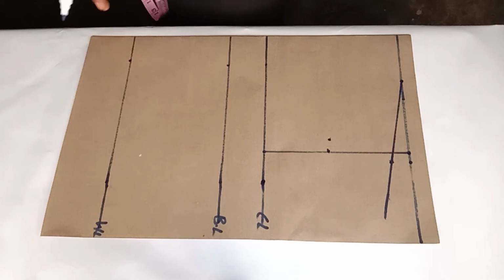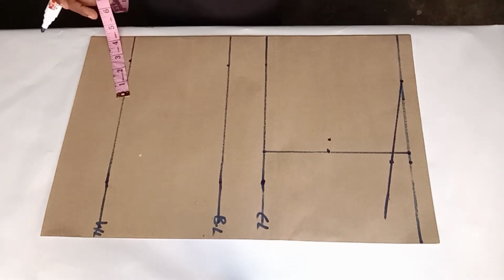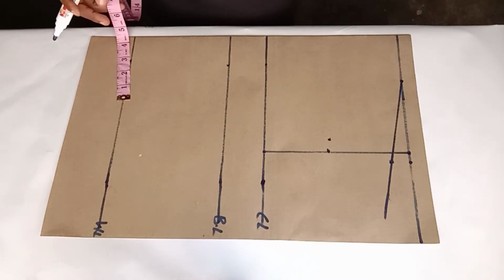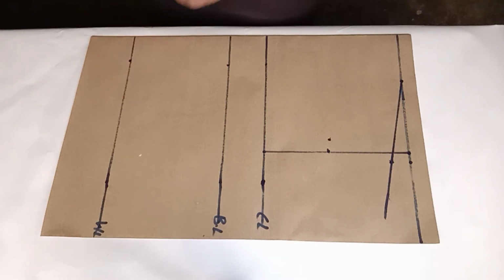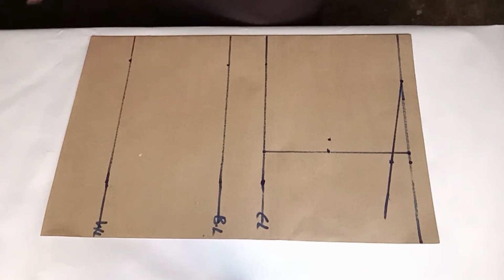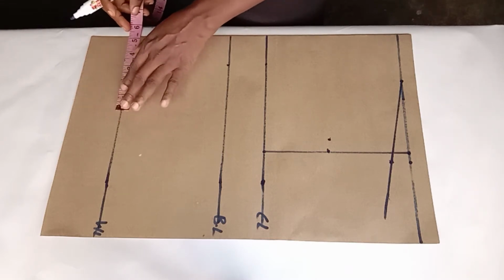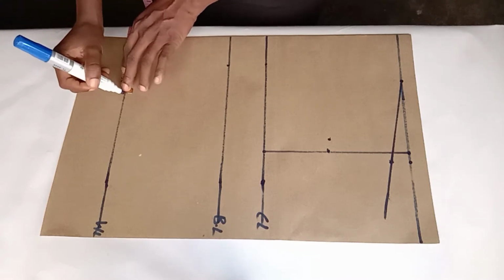First, let me take in the dart. Now, what I'll be using for the dart is the bust span measurement. That is the measurement from one nipple point to the other. That is what you are going to use for your dart location. And my bust span measurement is 8 inches. So you divide that by 2. Half of your bust span measurement, half of mine, is 4 inches.